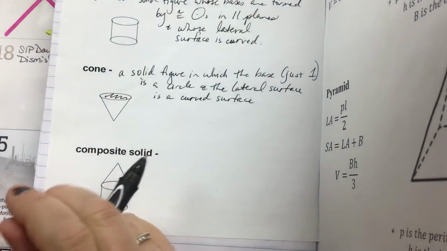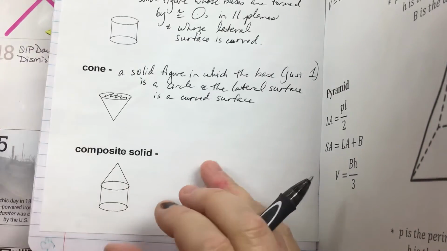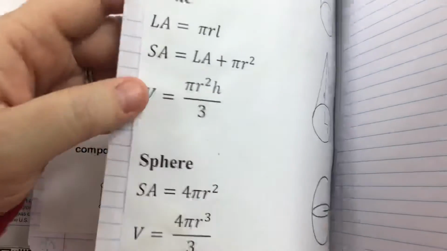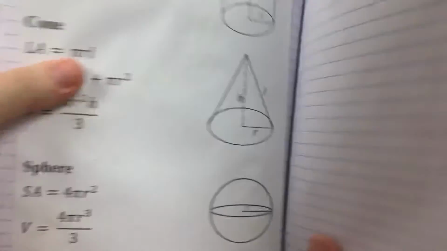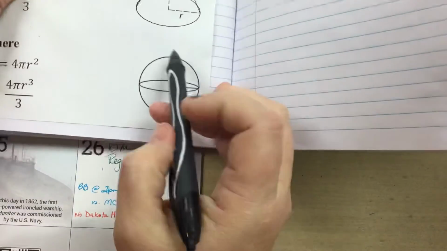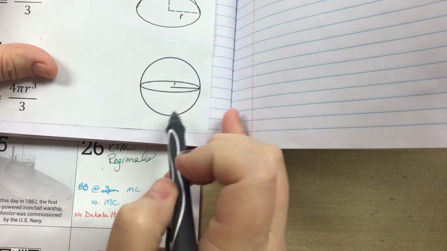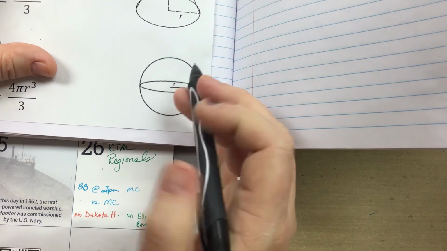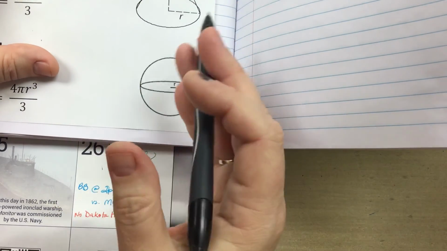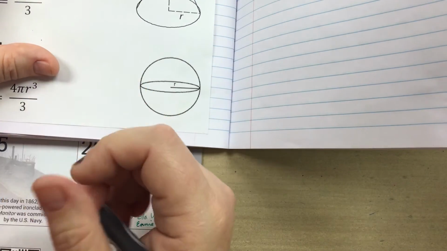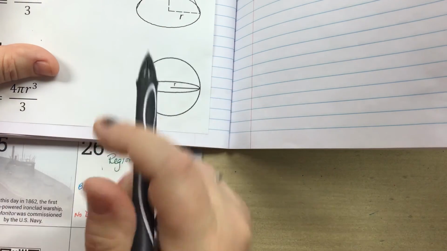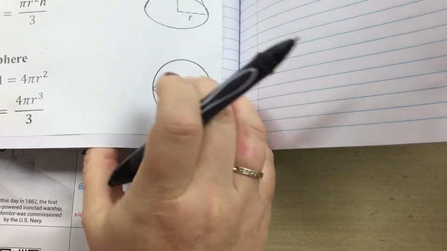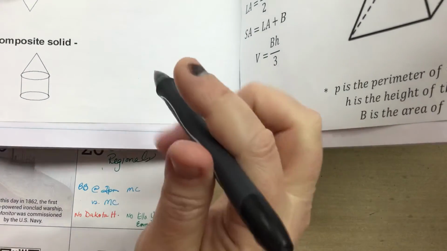Now the one I did not talk about in the notes, which I'm thinking about now, is a sphere, before I get to the composite solids. We'll talk about spheres more on a different day. But a sphere is curved, and doesn't have any bases. Think of it like a softball, a baseball, a shot put, a basketball, a volleyball, a tennis ball. Those are all the spherical shapes. And again, we'll talk about that a lot more in detail later.